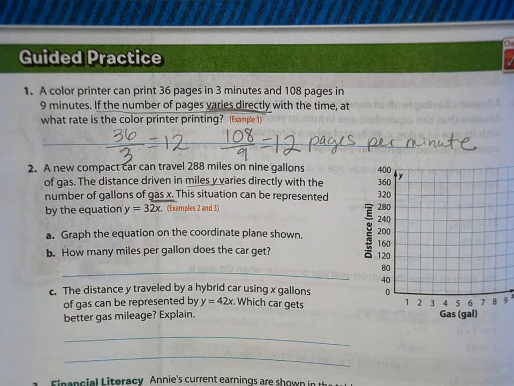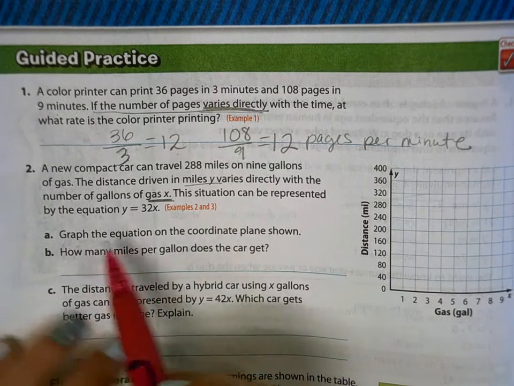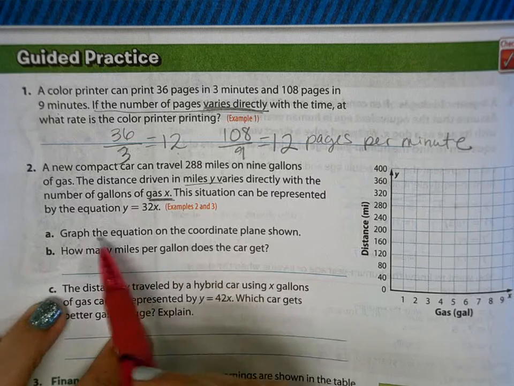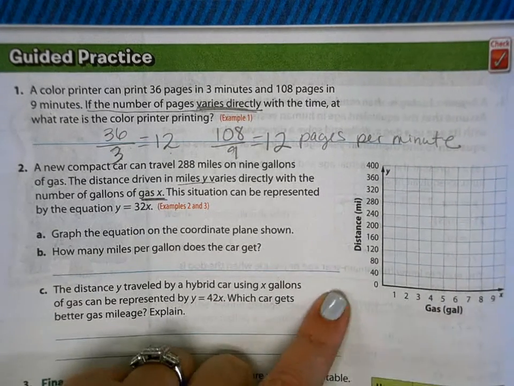It's 288 divided by 9. Oh, okay. So let's see. It says he might be right. So let's graph the equation on this coordinate plane, okay? So graph the equation. So we have gas and we have distance, right?